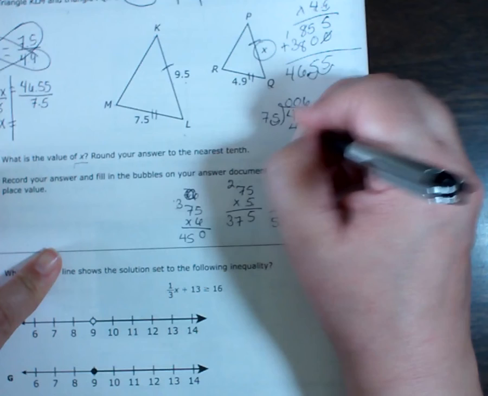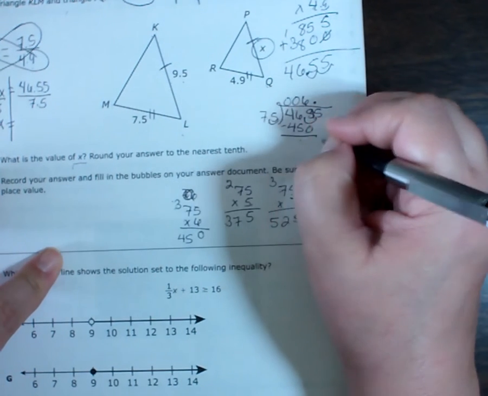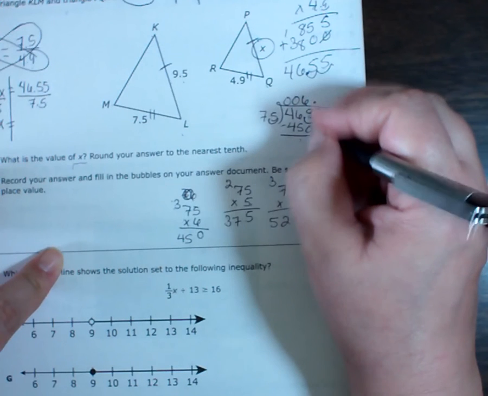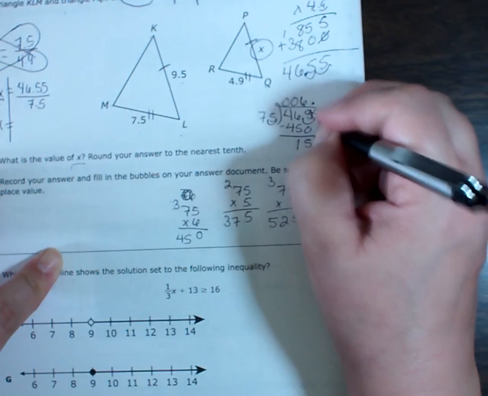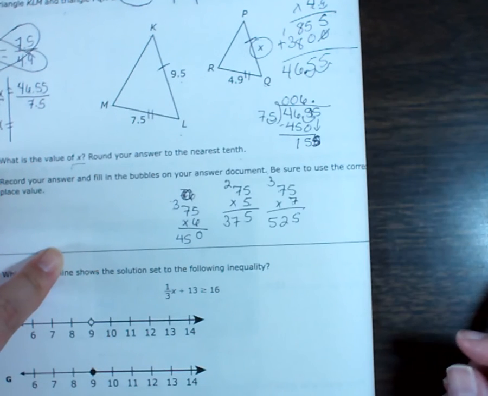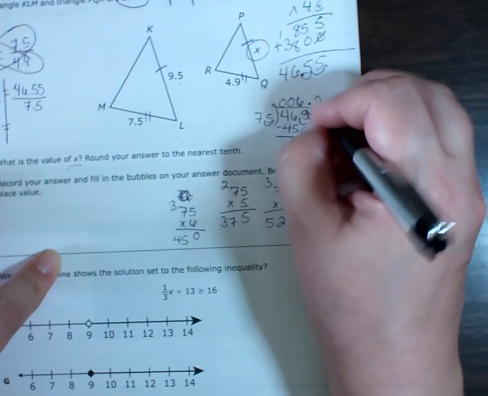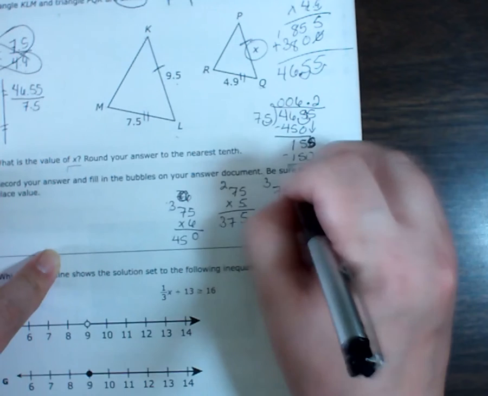Okay, that's really close. So we'll do 450. We subtract, and we get 1. Bring down the 5. Oh, okay. I was thinking that 2 times 75 is 150. Subtract and we get 5.